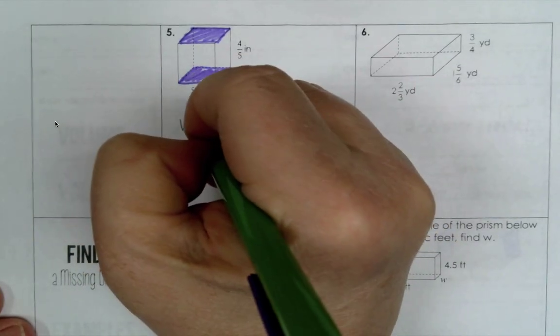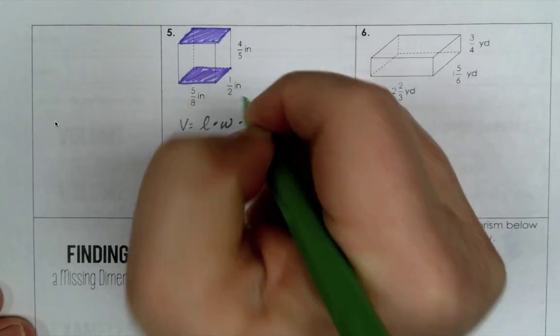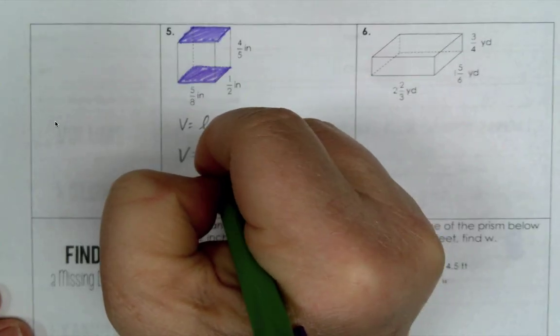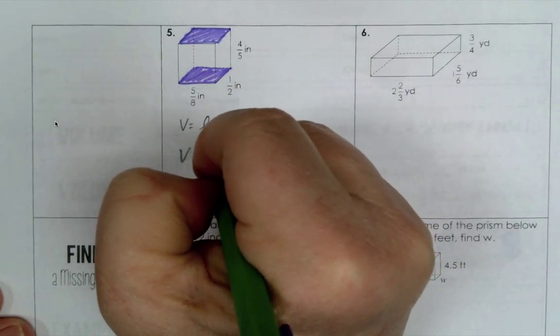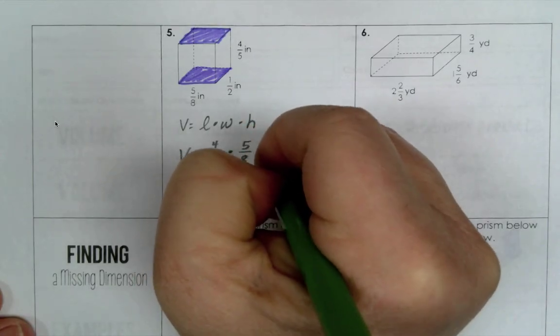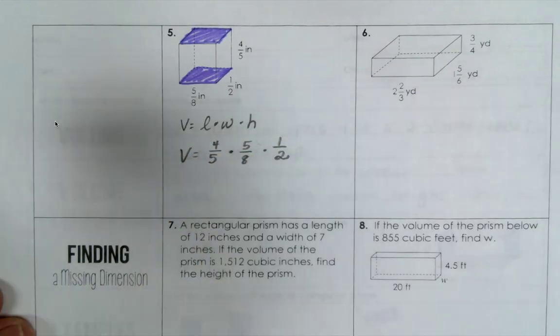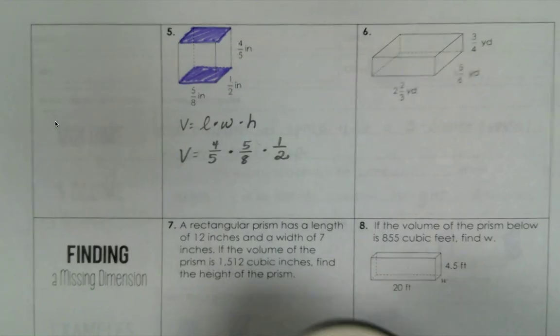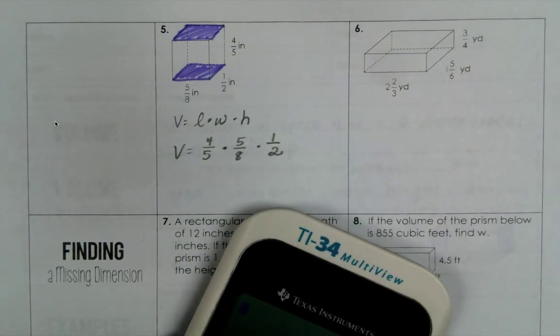Volume equals length times width times height. Volume equals 4/5 times 5/8 times 1/2. I'm going to put that in my handy-dandy calculator, and yes, you know how to do fractions.